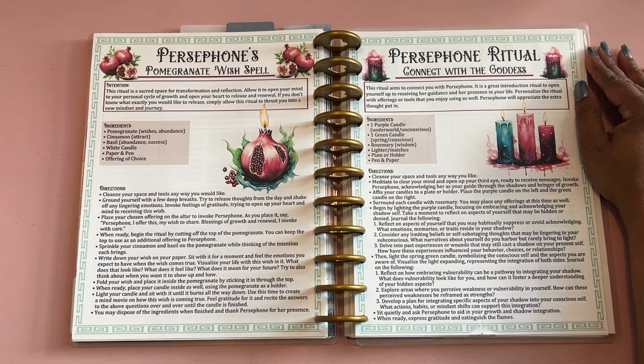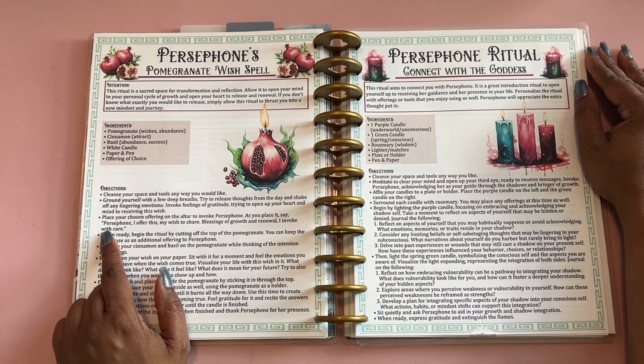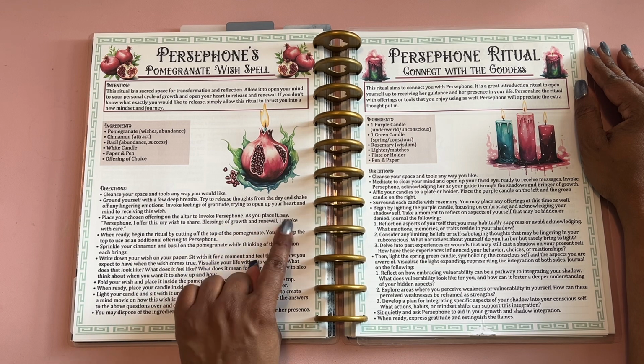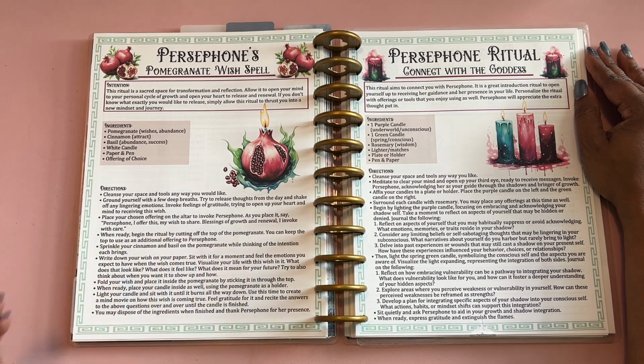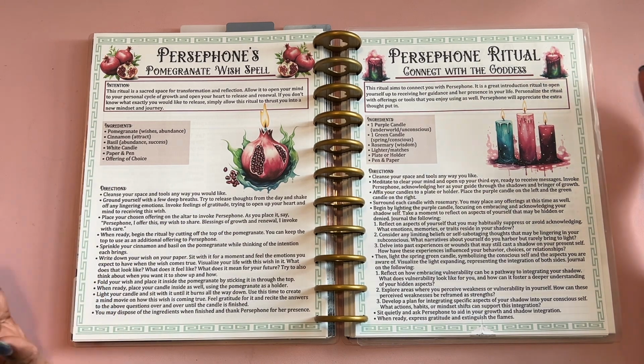So I like that. Now, one thing I'm seeing is I don't see anything where you say any sort of incantation or charm. Oh, no, I'm wrong. It's right here. Place your chosen offering on the altar to invoke Persephone. As you place it, say, and then they give you some words to say. So I stand corrected. I'm discovering more.